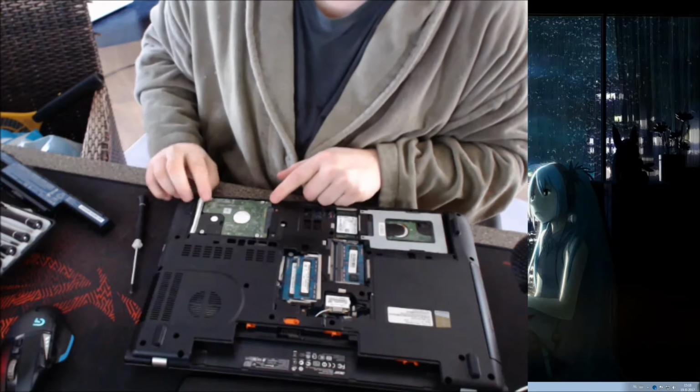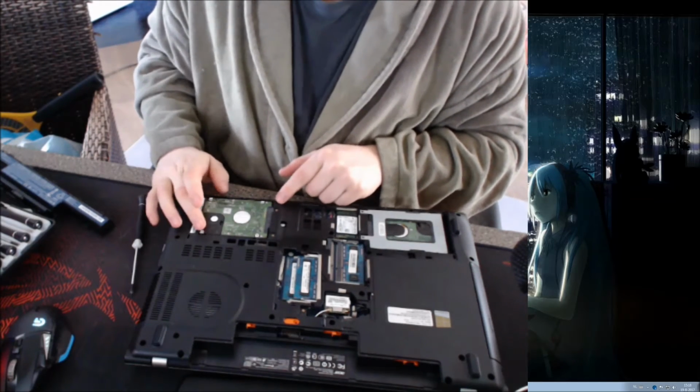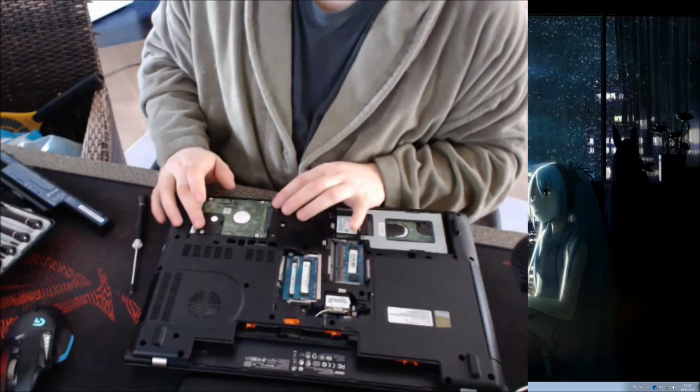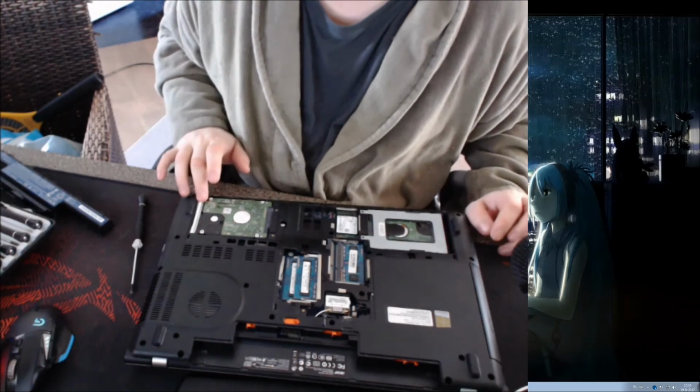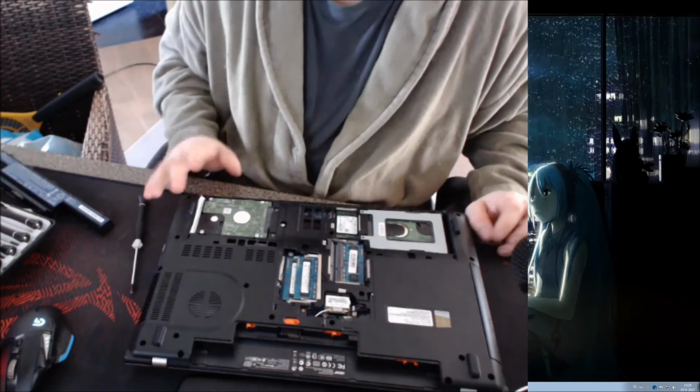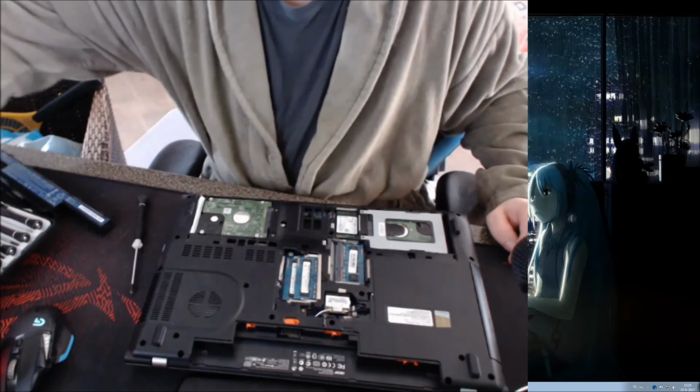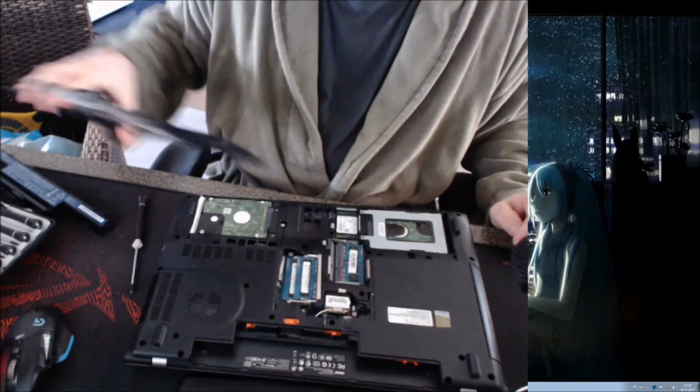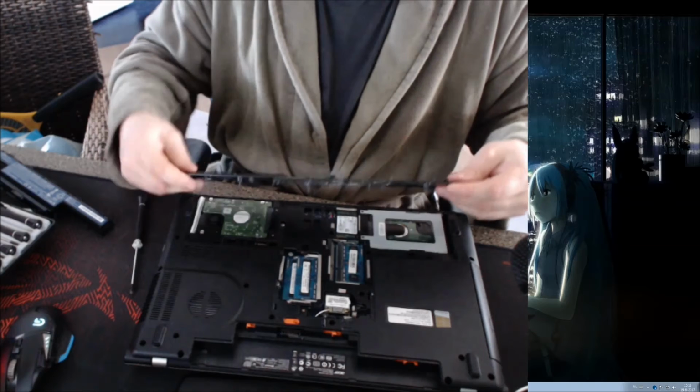And it's the same thing with this side. But this one doesn't have a bracket, so I modify it a little bit on the side. But the principle is the same. Once you're done, you can put this back.